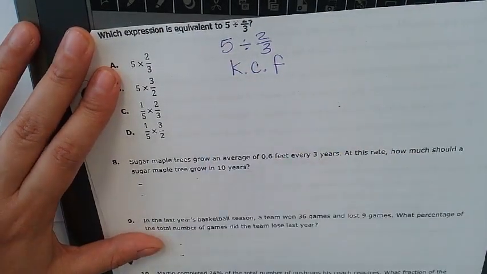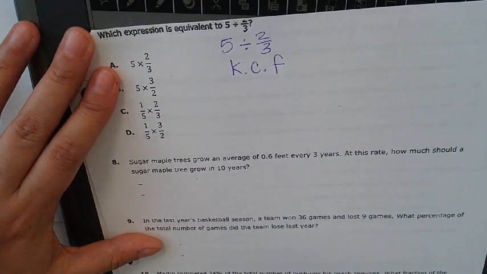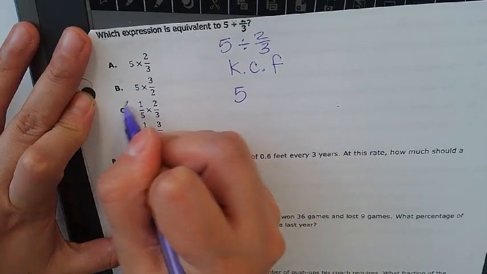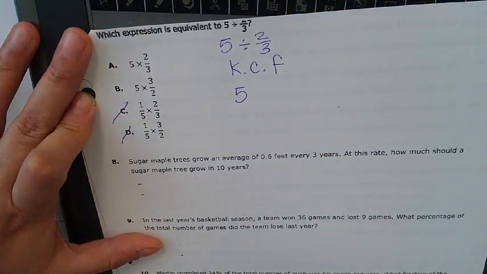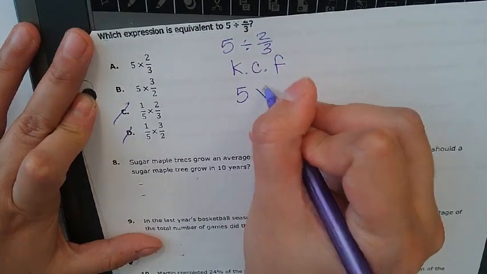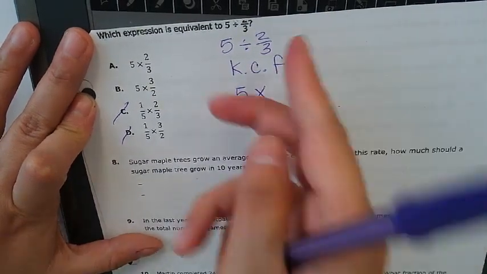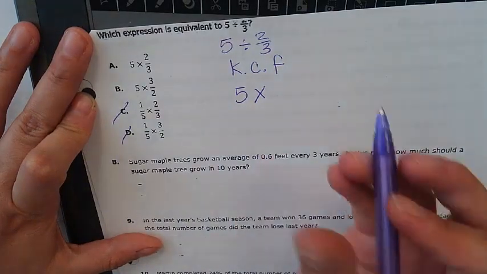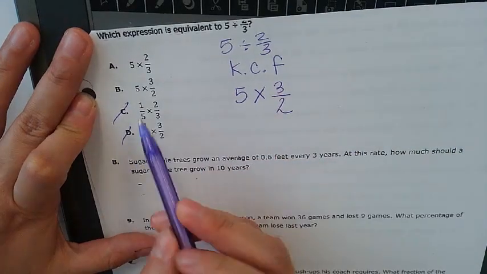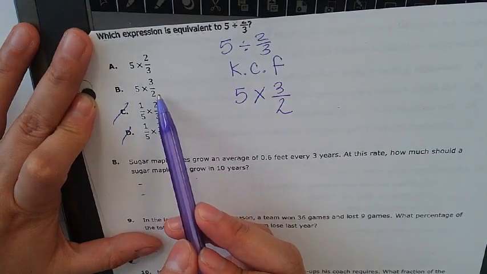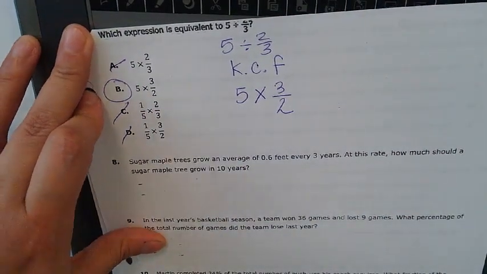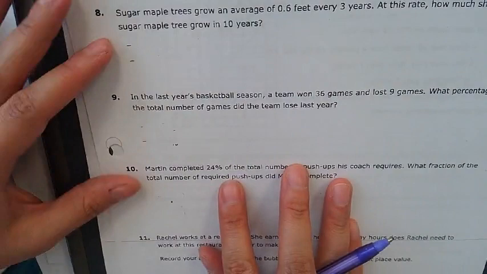Does that mean I rotate? Do I flip? Do I do nothing? Do nothing to it. So keep it. Which one starts like that? A and B. So I can eliminate the other ones. Keep, change. Change division to multiplication. And flip. Flip 3, the reciprocal, yeah. 3 over 2. So which one looks like that? B. Good job, class. It's the B. Alright, number 8.